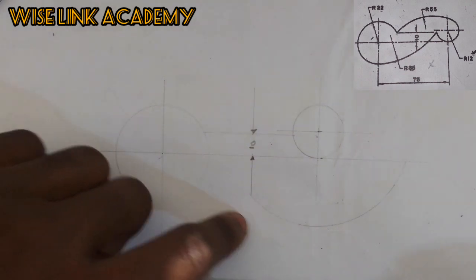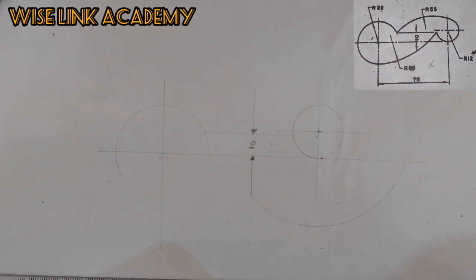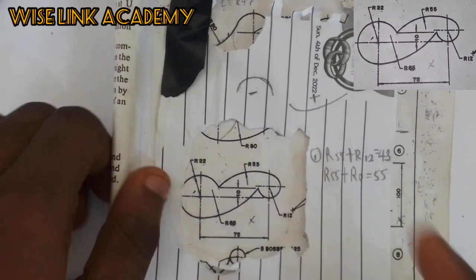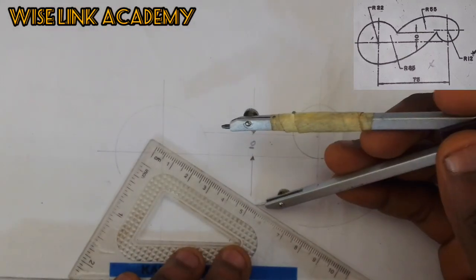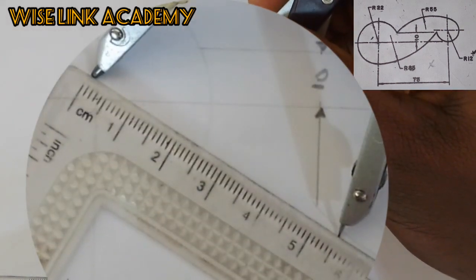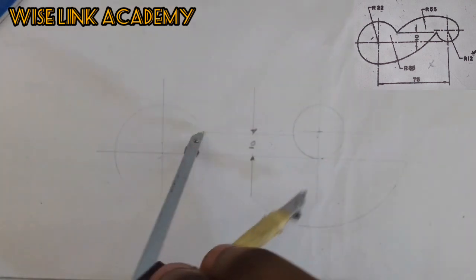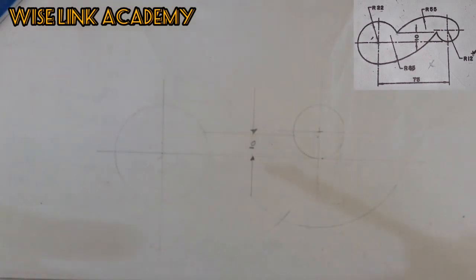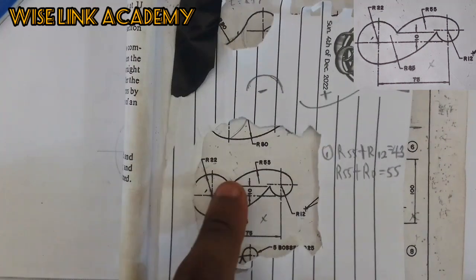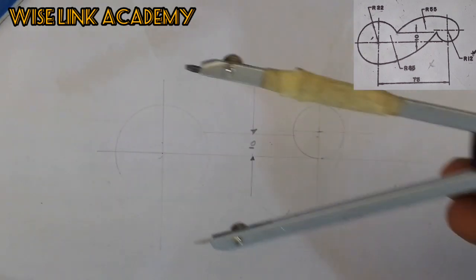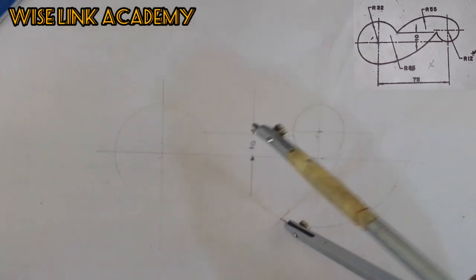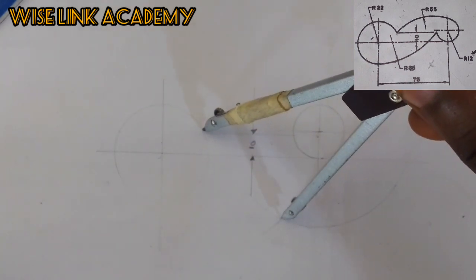So the second thing I'm going to do is this: the second radius is 55 because we said R55 plus R0. This R55 plus R0 will give me 55. Measure 55, from here to here, 55. At this point here, can you see that we cut an arc? With the same measurement, just place the pin of the compass at this point and measure and draw.